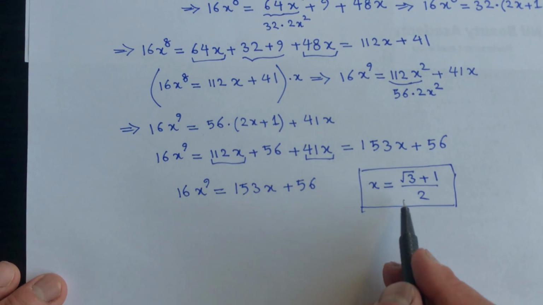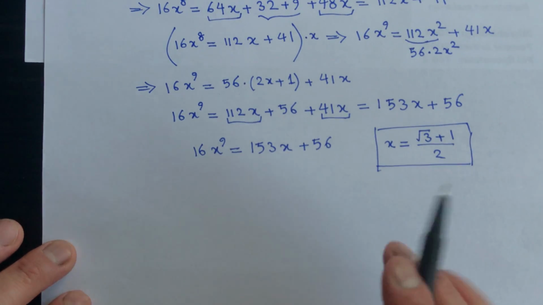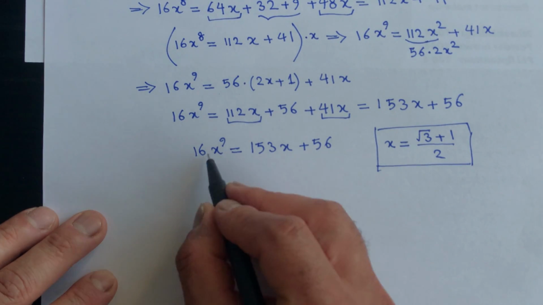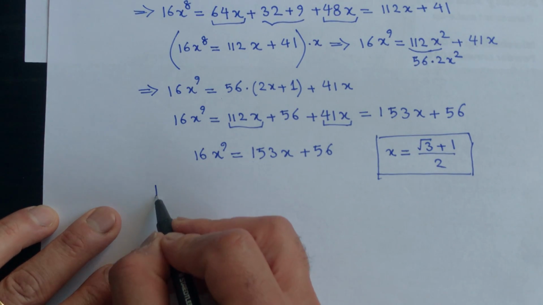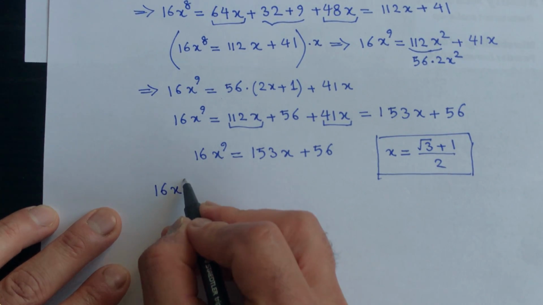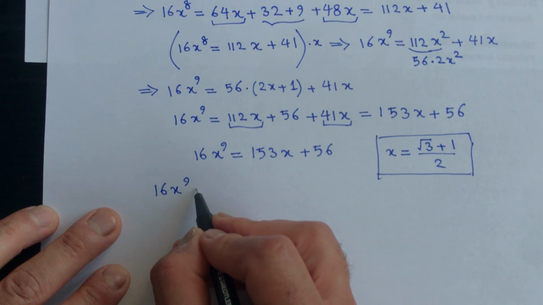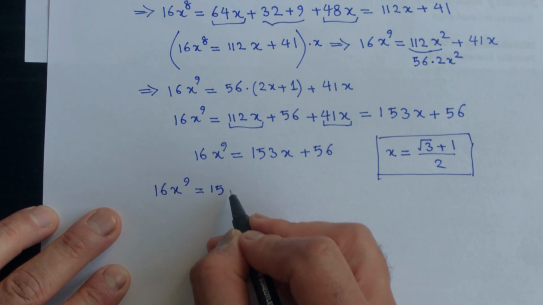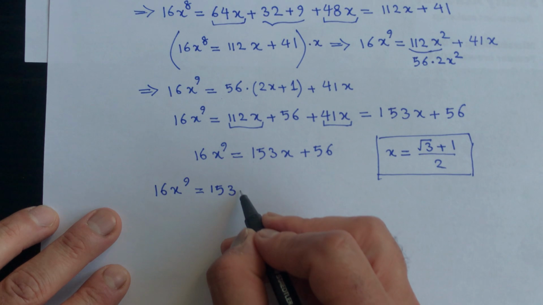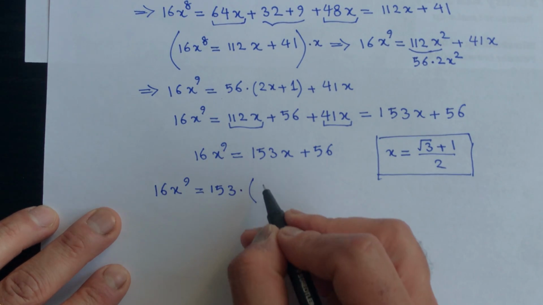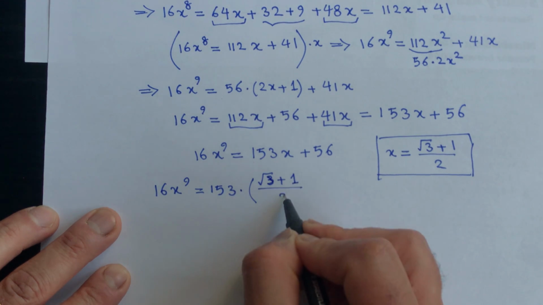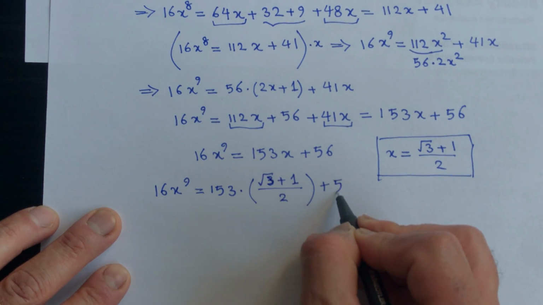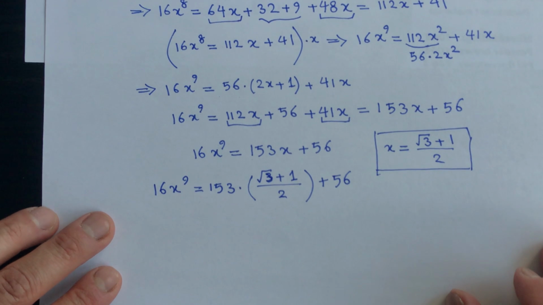I can replace this x here, just here, not elsewhere, because I'm looking for x to the power of 9. 16x⁹ equals 153 times this term plus 56.